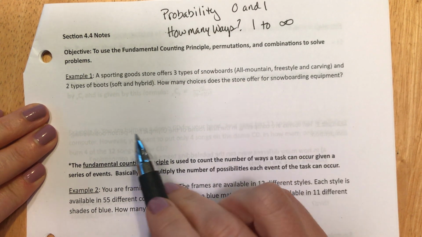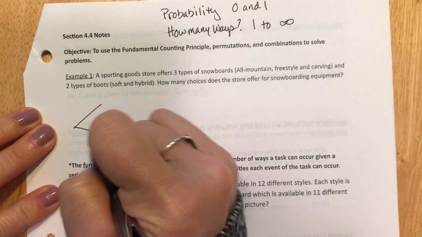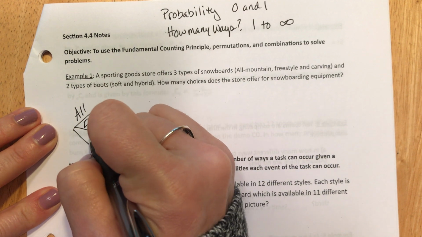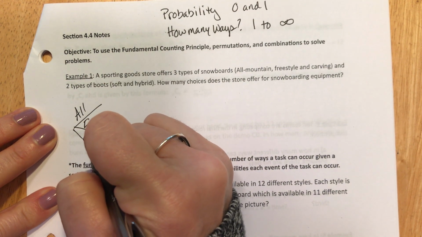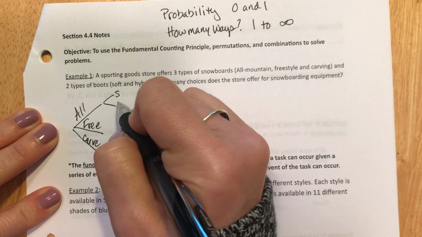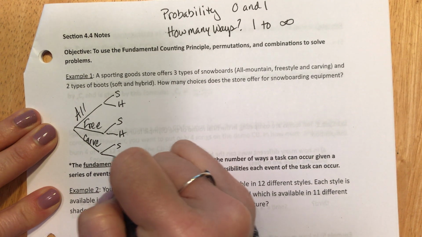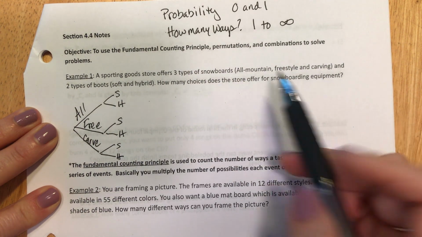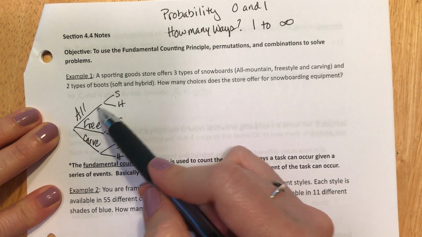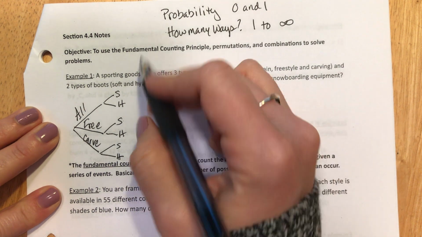All right, so the first way we can handle this is with a tree diagram. We have all mountain, freestyle, and carving. And then for each of the boards, you can buy soft or hybrid boots. So our choices for mixing together a board and boots, we have 1, 2, 3, 4, 5, 6 ways.